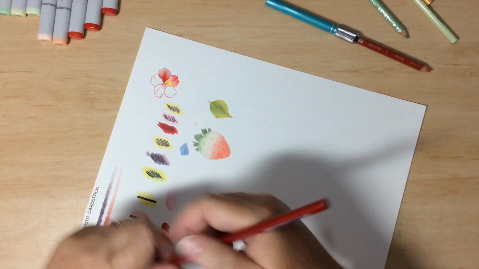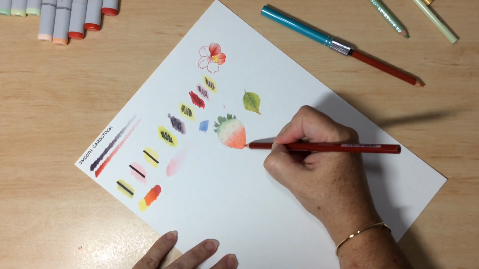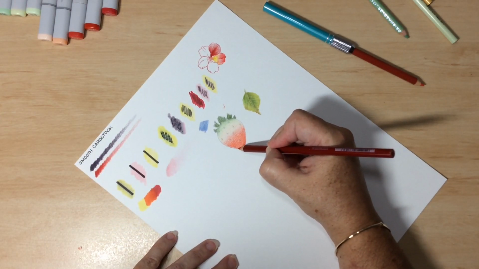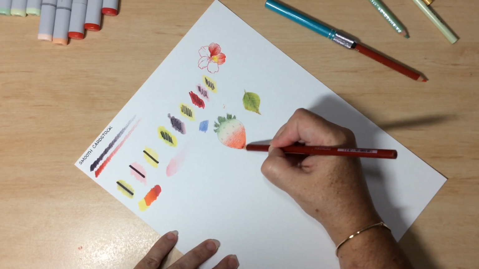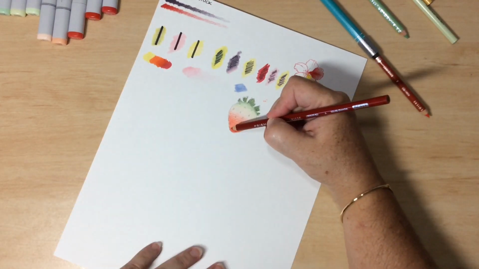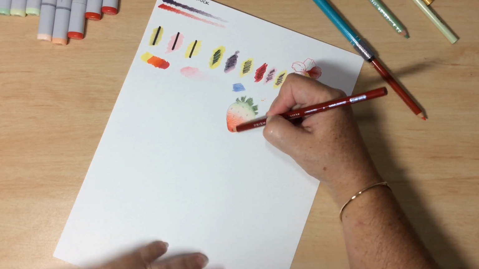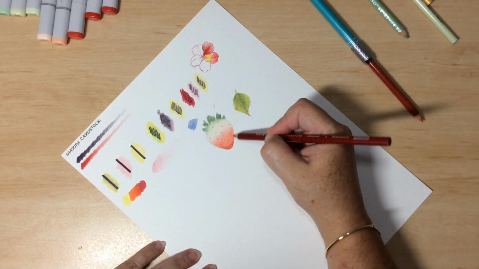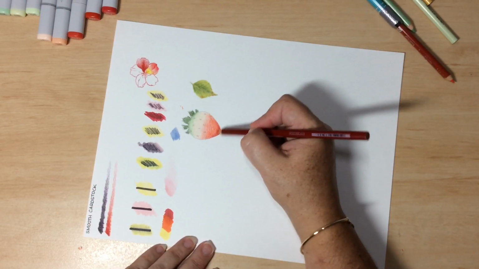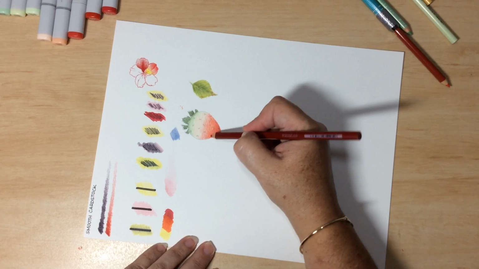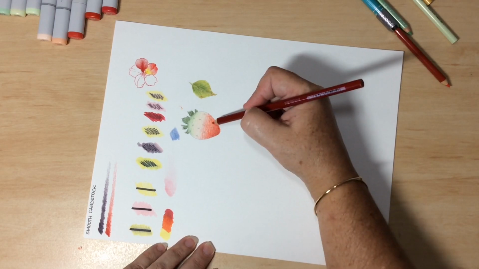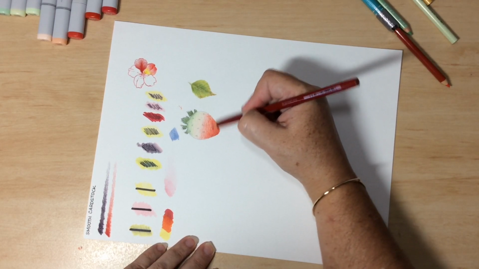And then we're going to add in our final red, which is the darker one. Again, you can see I'm starting right down at the base of the strawberry. This will be where this red is the most intense. And then we work back up toward the lighter red and the green. And we're achieving those nice transitions. There's no straight line between any of the two colors. There's no obvious sudden change.